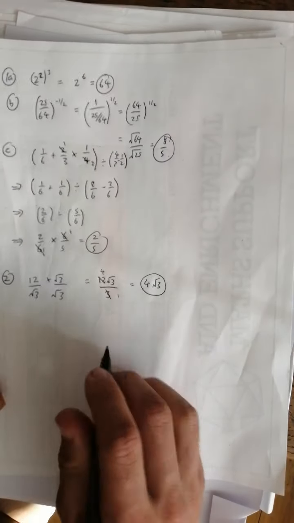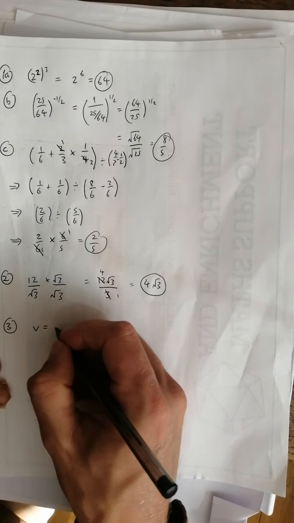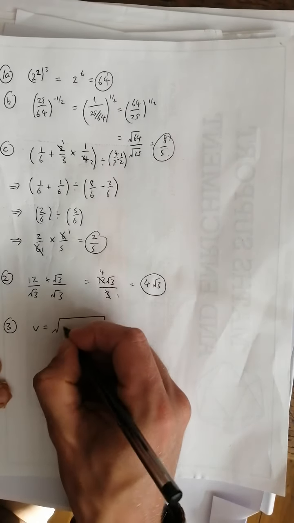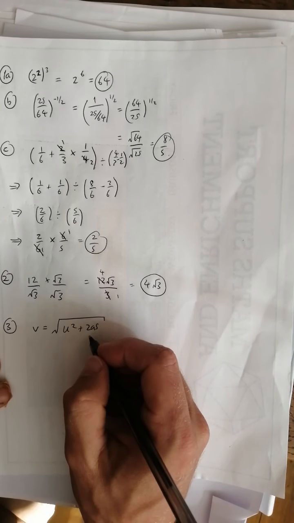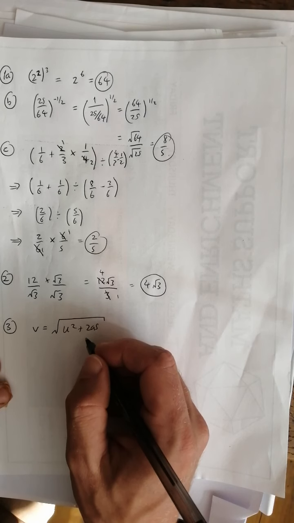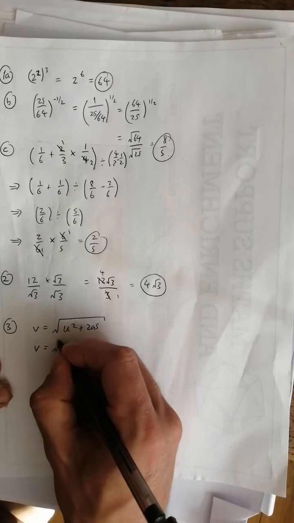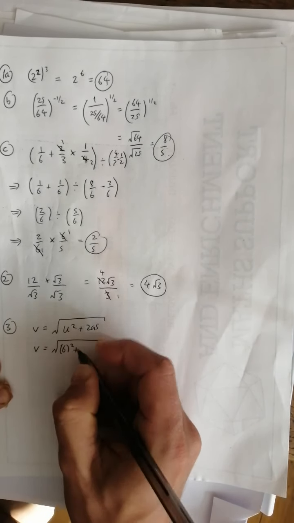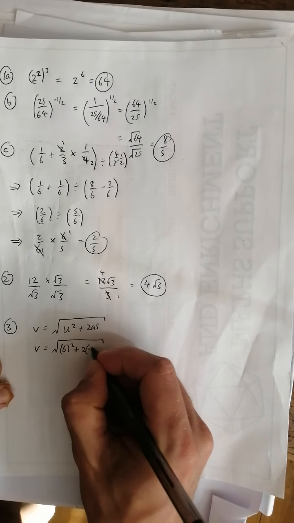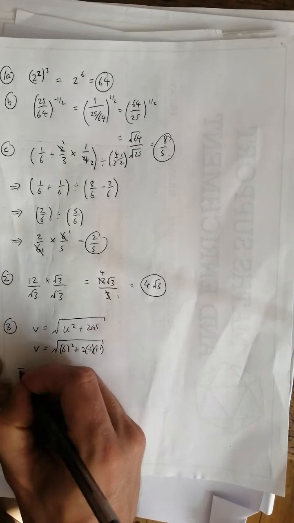Circle that. Okay, and 3, so this is a substitution question, so we've got the root of u squared plus 2as, little formula you'll see from mechanics. It's a SUVAT equation. So we want to work out v when u is equal to 6. So we're going to use brackets to substitute always, it's just best practice, especially when we've got negatives, but just in general. 1.1. Remember, this is non-calculator.